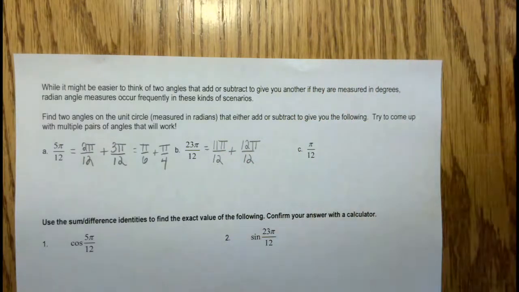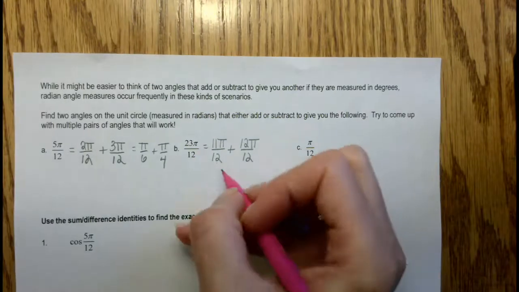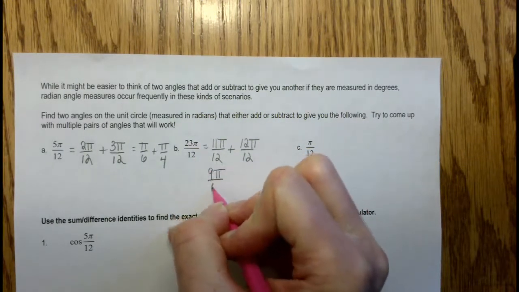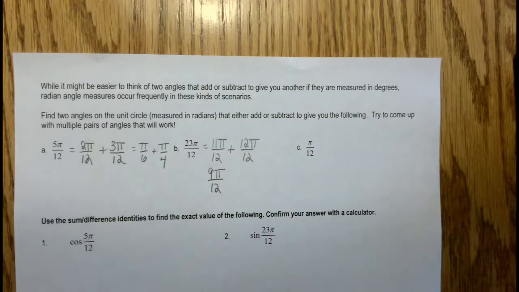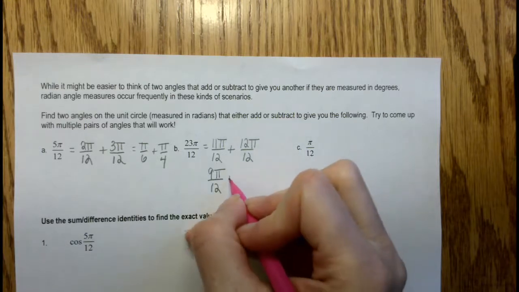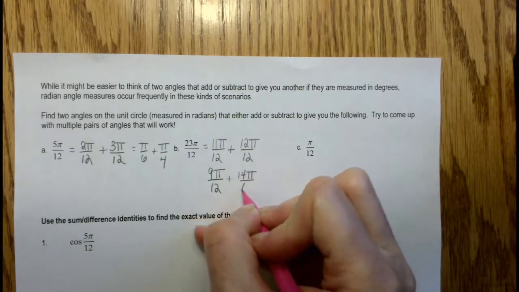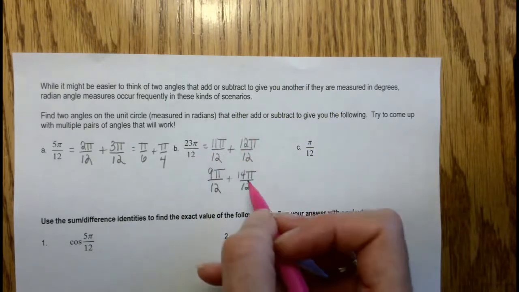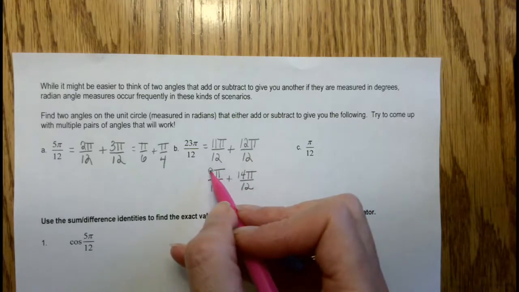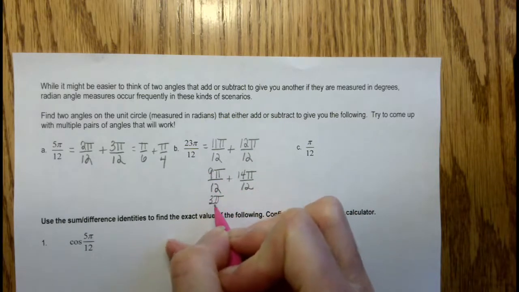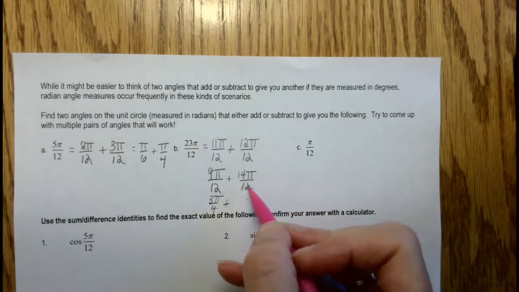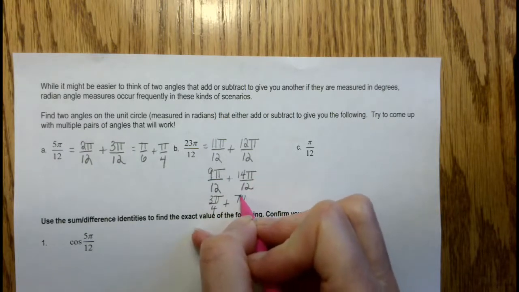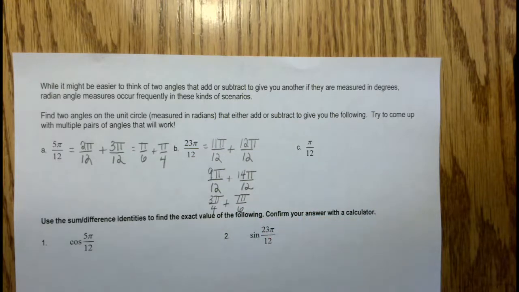You could pick another set. 9 pi over 12 is another angle that I used, plus 14 pi over 12. Again, 9 plus 14 is 23. When you simplify these fractions, 9 pi over 12 is 3 pi over 4, and 14 pi over 12 is 7 pi over 6. And again, both of those values are on the unit circle.